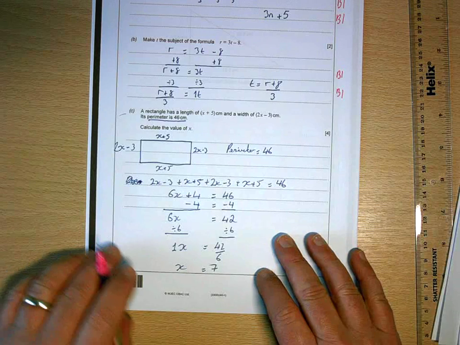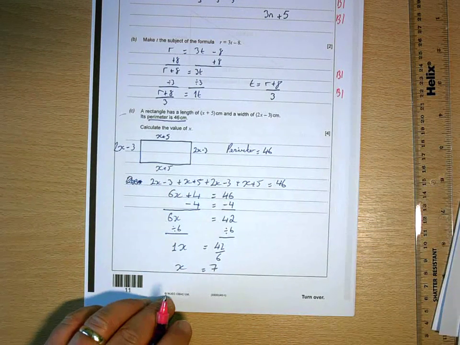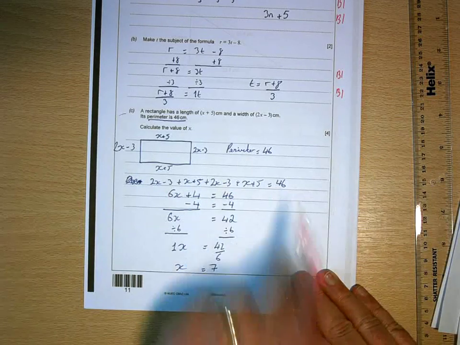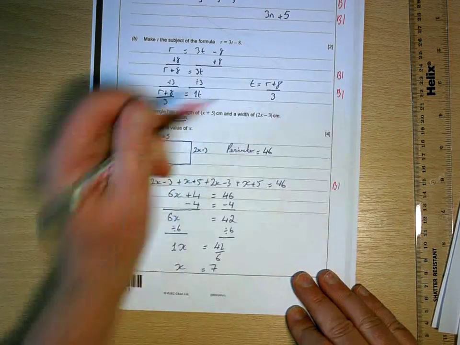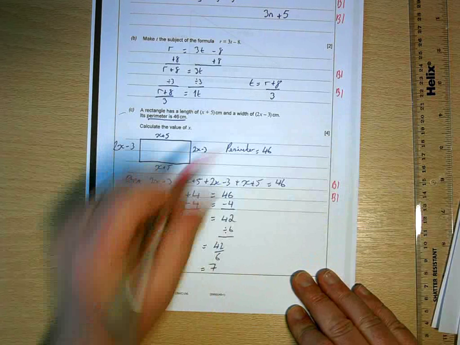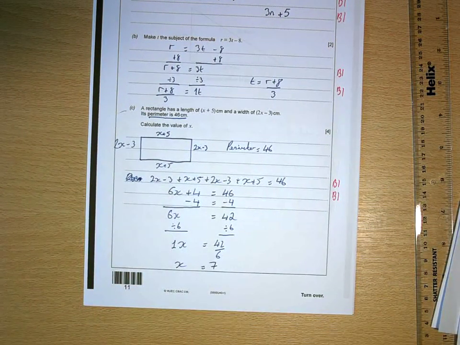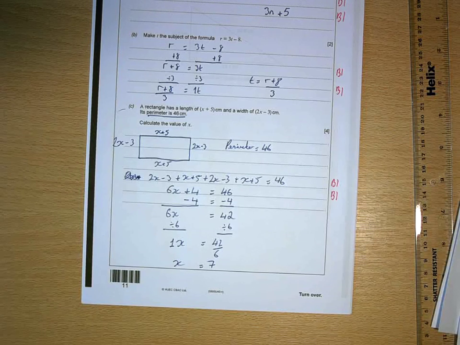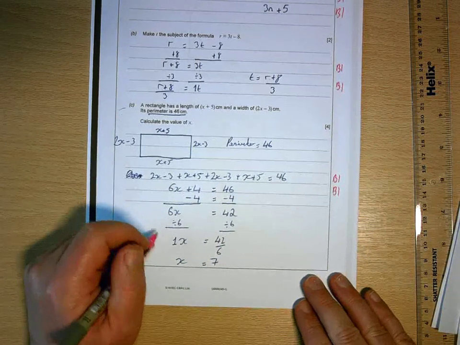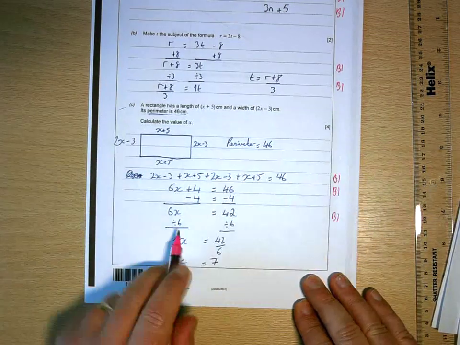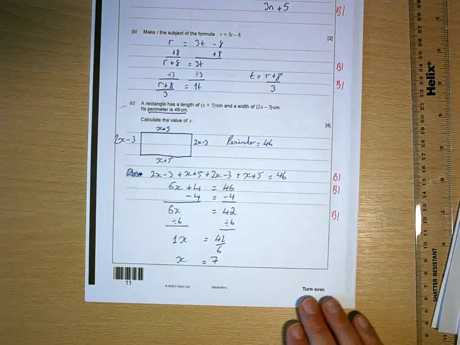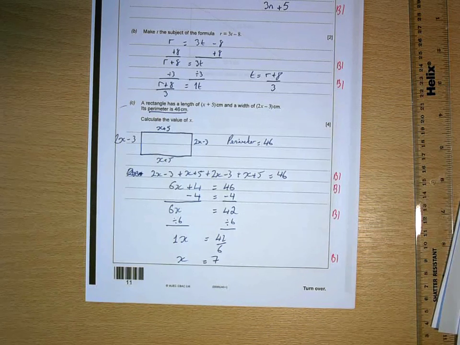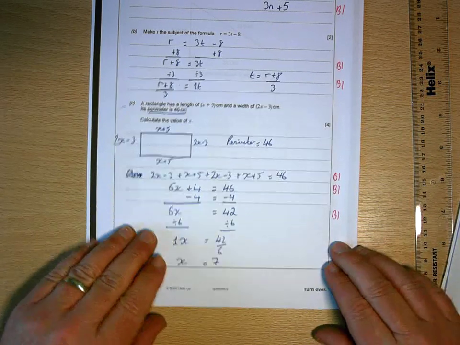And for part C, then there's 1 mark for your string of algebra into an equation, 1 mark for getting it down to 6x plus 4 equals 46, or 2 if you just write that down straight away. Then the next mark is for getting it down to 6x equals 42, and the final mark is for getting x equals 7.